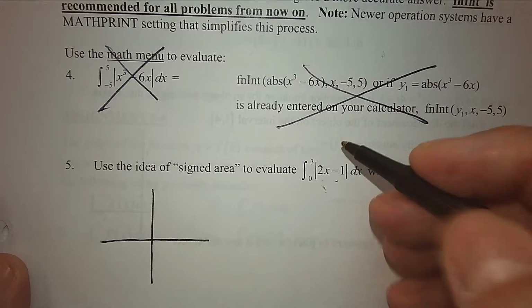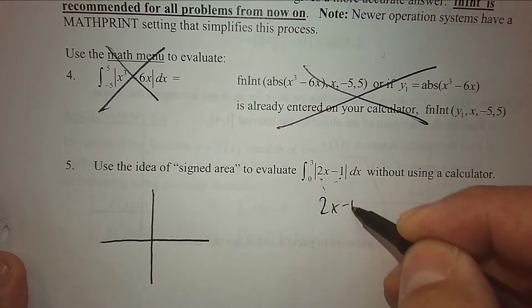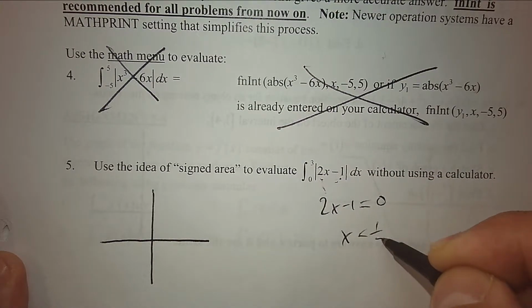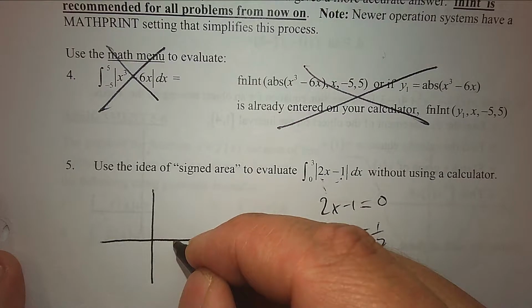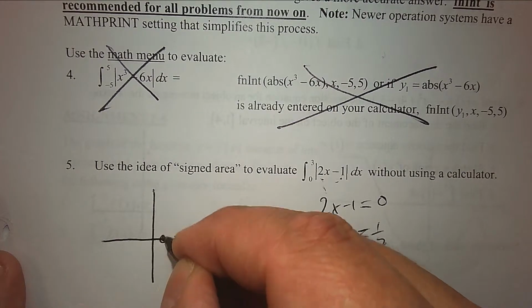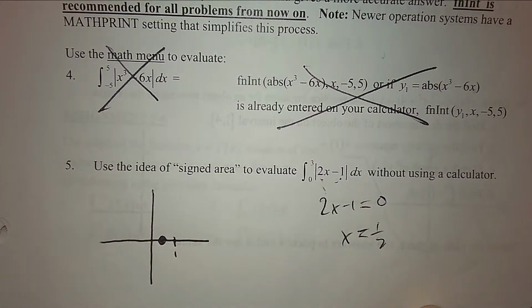So, do you see 2x minus 1? When 2x minus 1 equals 0, that creates a vertex. So at what x value do we have a vertex? So can you find where 1/2 is? And that's going to be a vertex.